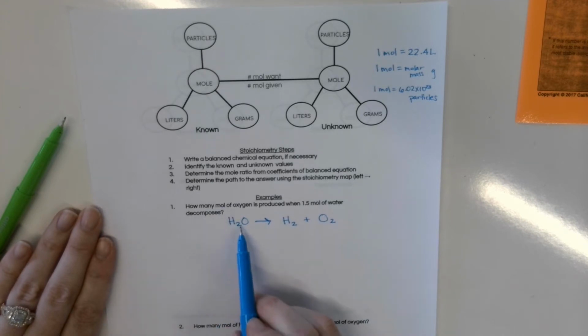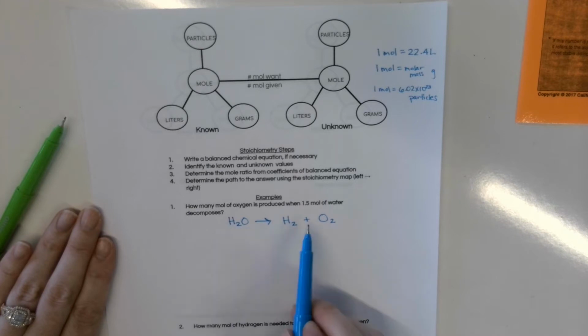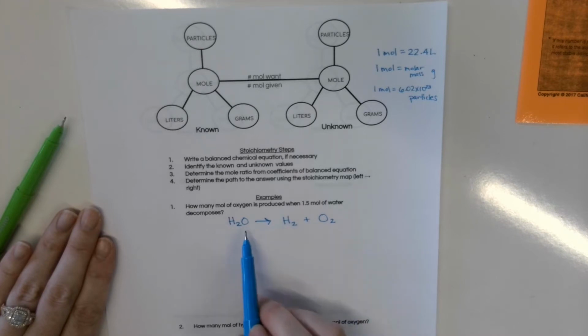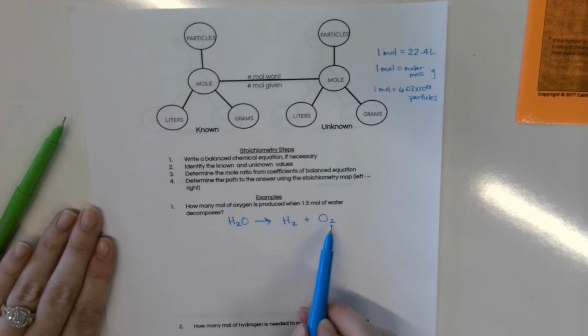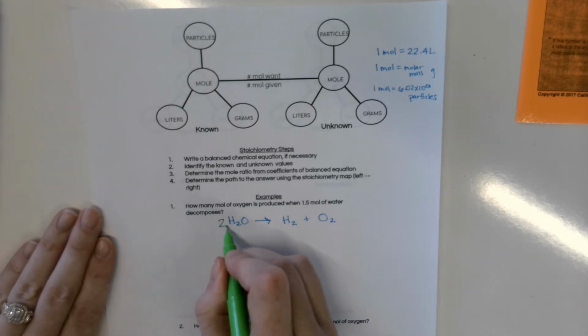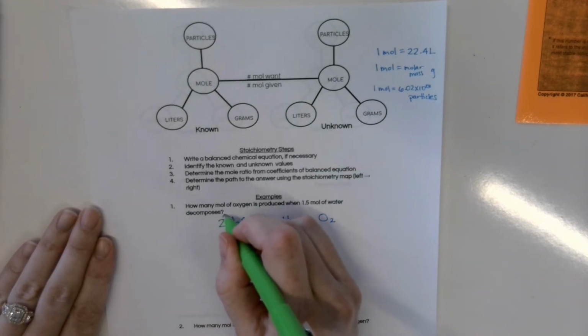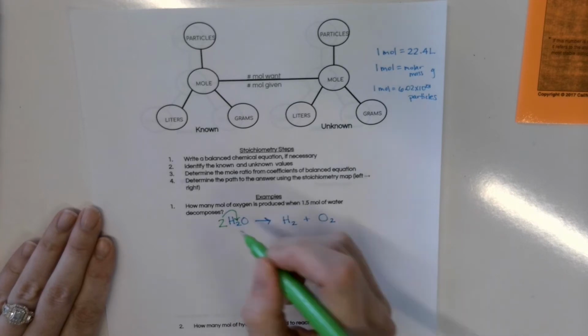So I have 2 hydrogen on my reactant side, 2 on my product side. I have 1 oxygen on my reactant side, 2 on my product side. So to fix that, I'm going to place a coefficient of a 2 here, and now I'm going to have 4 hydrogen, 2 oxygen.